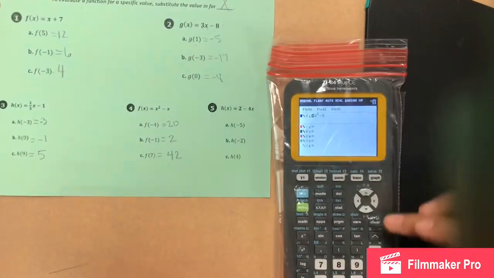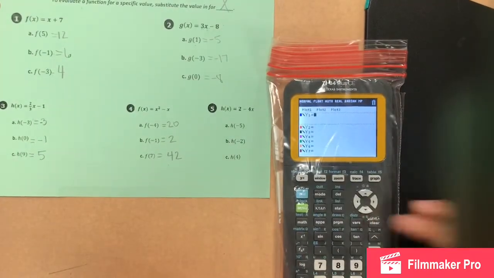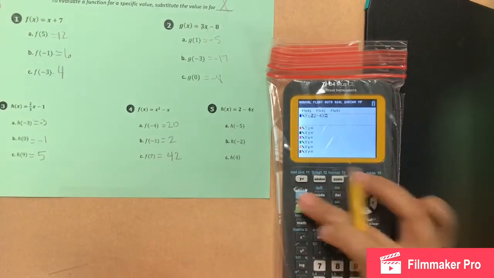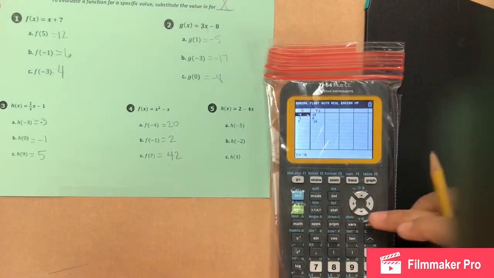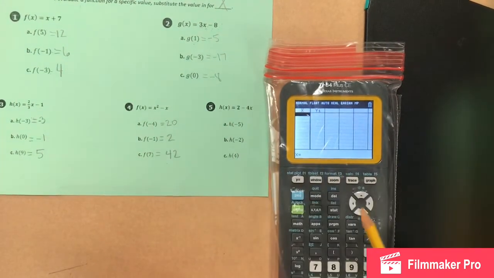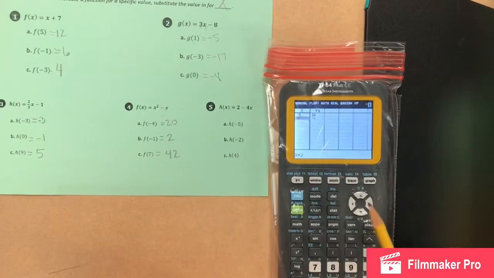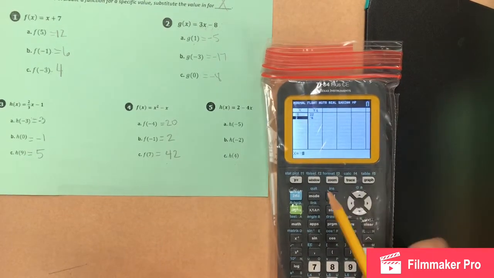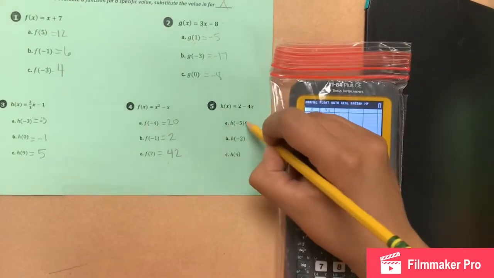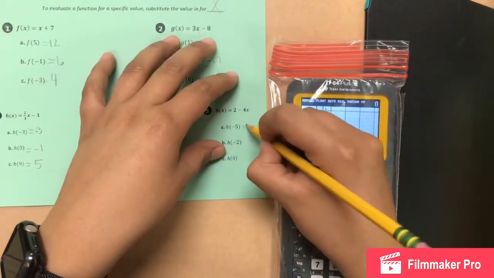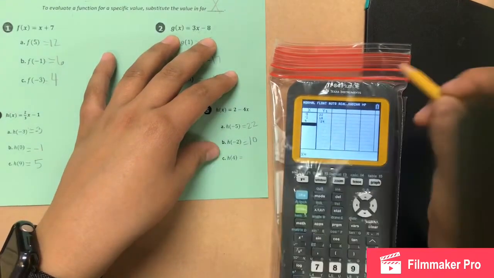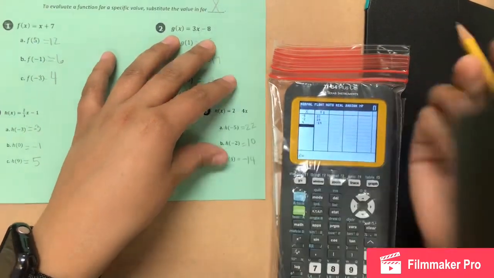Number 5, again, go to y equals. We hit clear. 2 minus 4x. We go to second graph, and we are going to do delete, delete, delete. And we're going to find -5, -2, and 4. So -5, -2, and 4. So then here are my solutions. Positive 22 for -5. -2 resulted in positive 10. And positive 4 resulted in -14.